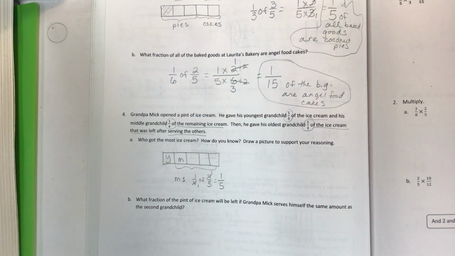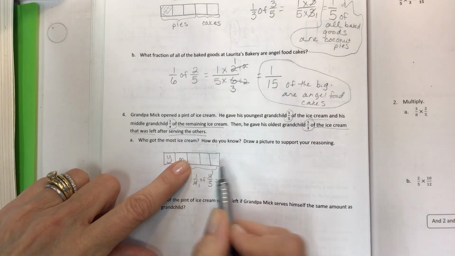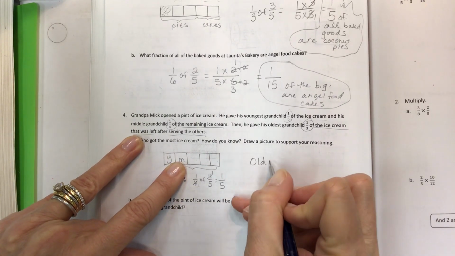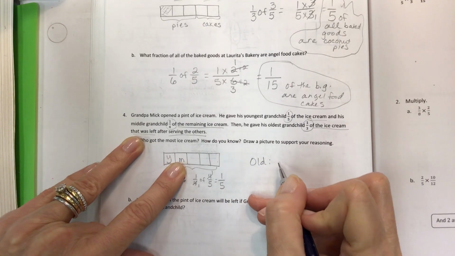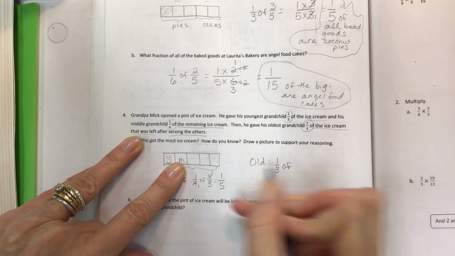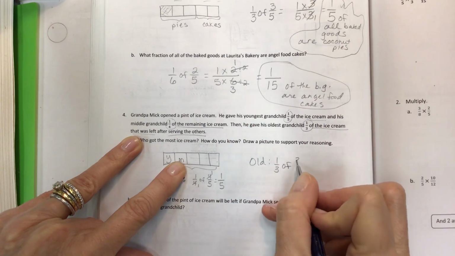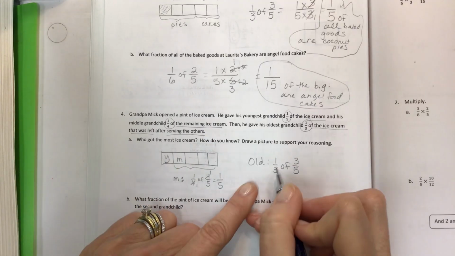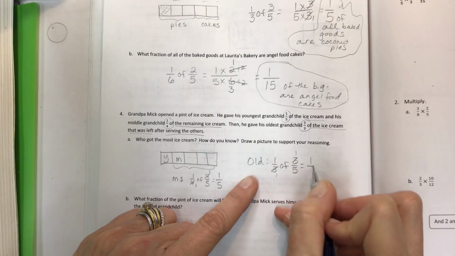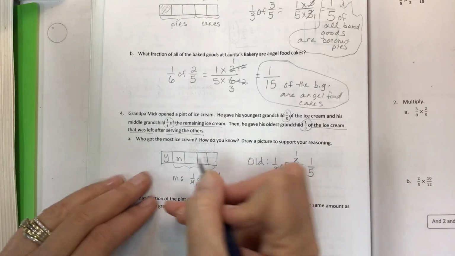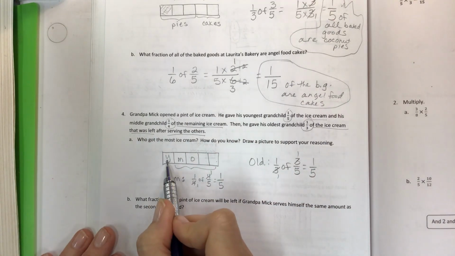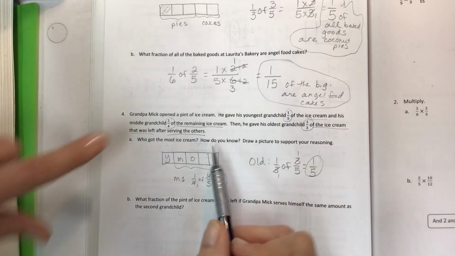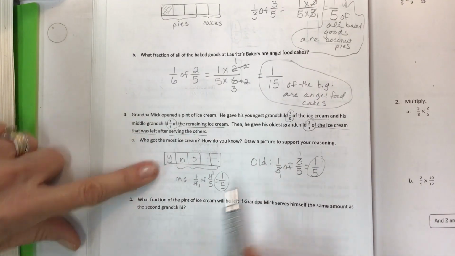Then he gave his oldest grandchild 1/3 of the ice cream that was left after serving the others. He is getting 1/3 of what? 3/5. So hopefully you're seeing that you can again cross cancel, and the oldest gets 1/5. The youngest 1/5, the middle 1/5, the oldest 1/5. Okay, and this is your picture that supports.